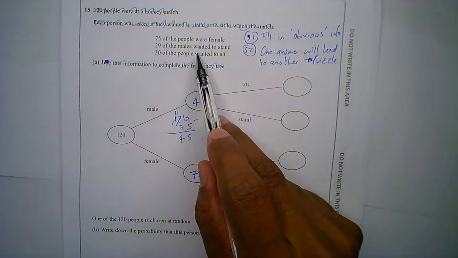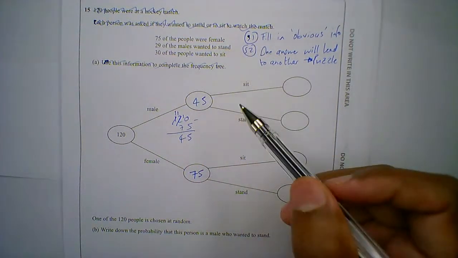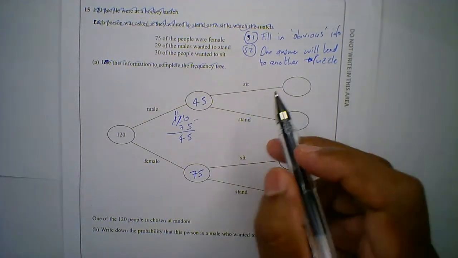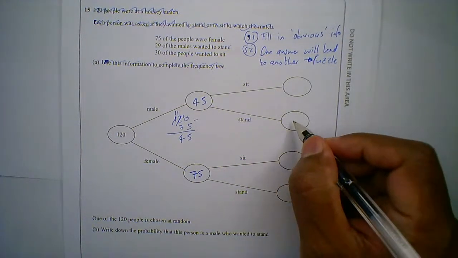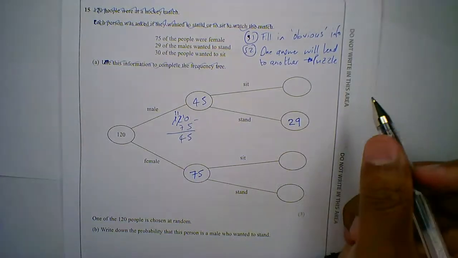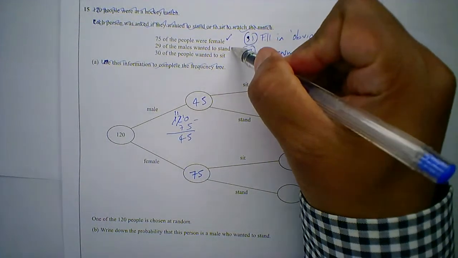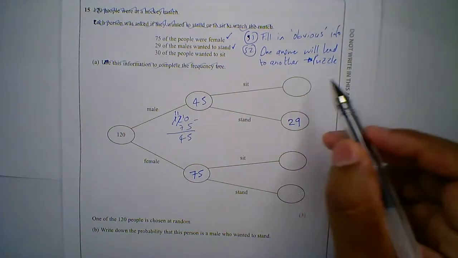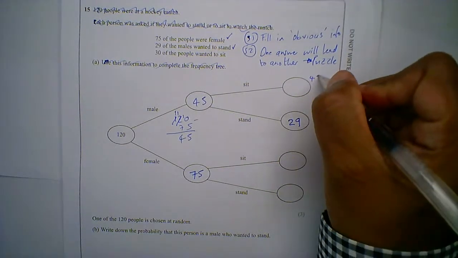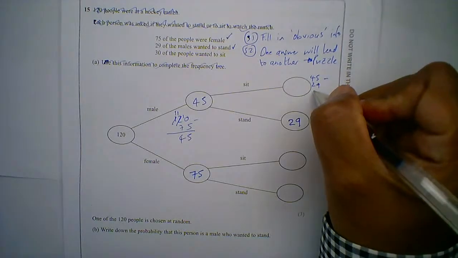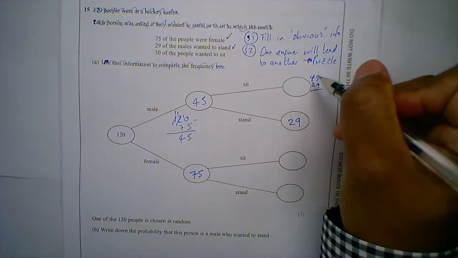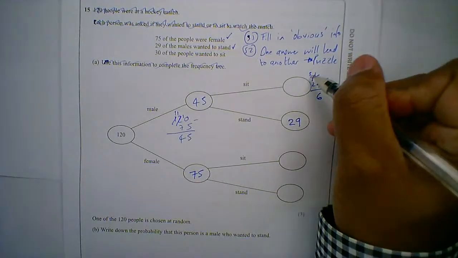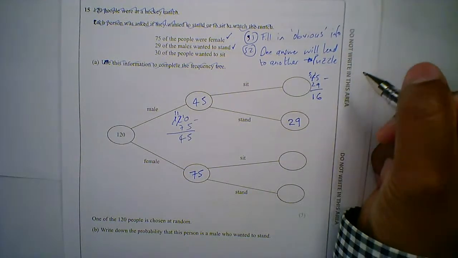29 of the males wanted to stand. So we look for the males and they wanted to stand. So this is standing here. So this becomes 29. Okay, so I've processed this information, the second line. So now, like the puzzle, I can work this one out, which is going to be 45 take away 29. Okay, so borrow 1 here, this becomes 3, 15 take away 9 is 6, 3 take away 2 is 1. So this is now 16.